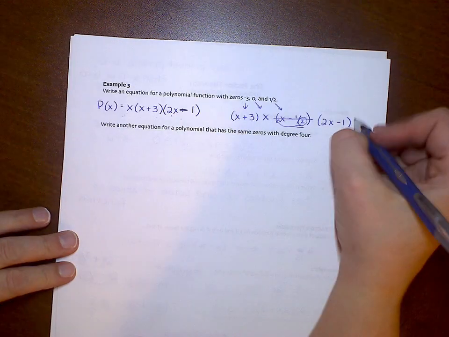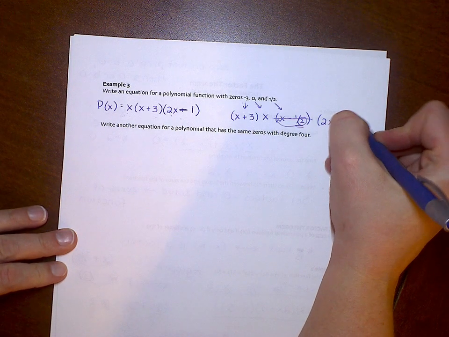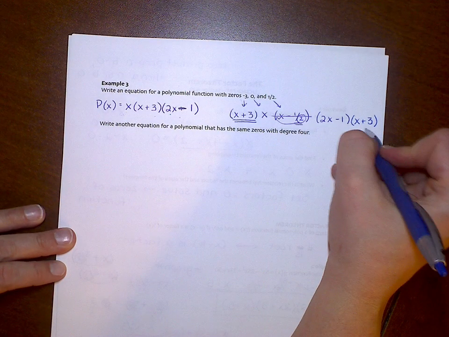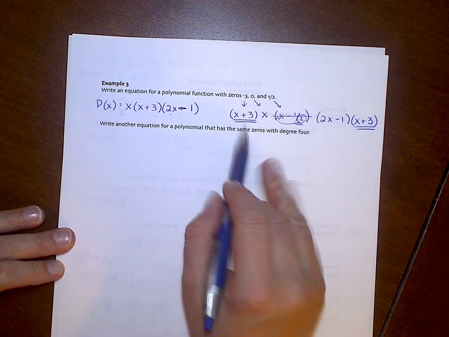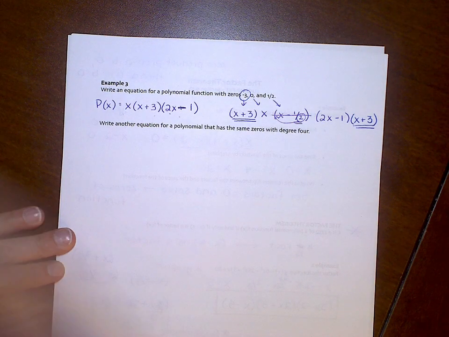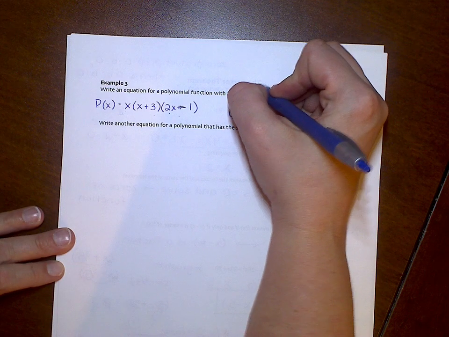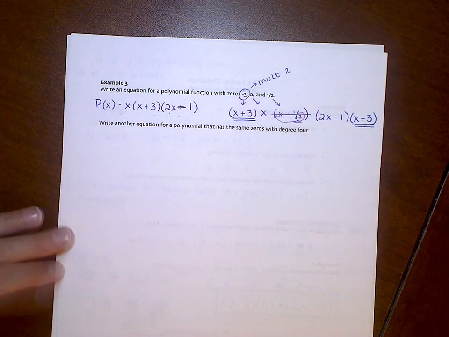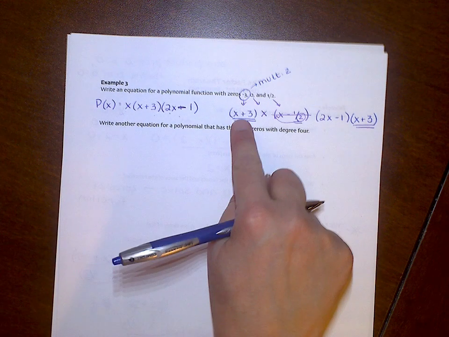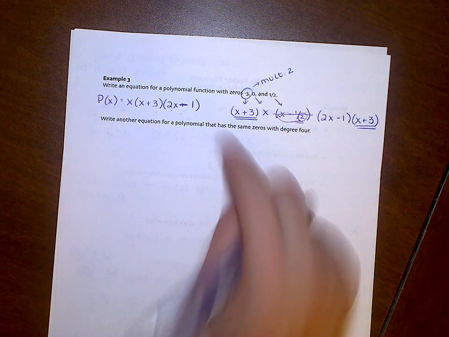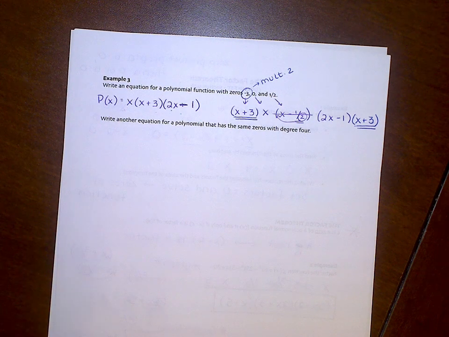So for example, if I had another factor of x plus 3 in here, it's like I have 2 copies of this factor. Both of them would give me a 0 at -3. So that means that this 0 has what's called a multiplicity of 2. Okay, if I had 2 copies of that factor. Now, the easy way to write that would be to write that factor as though it were being squared.